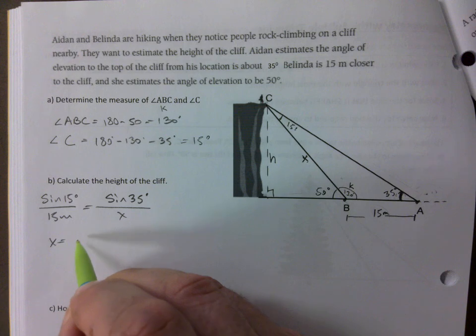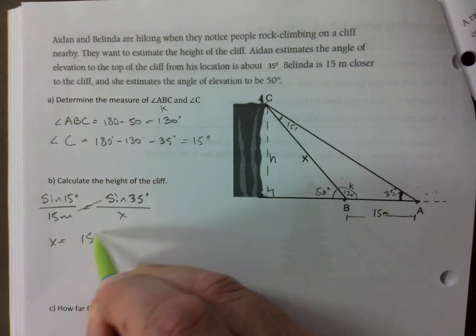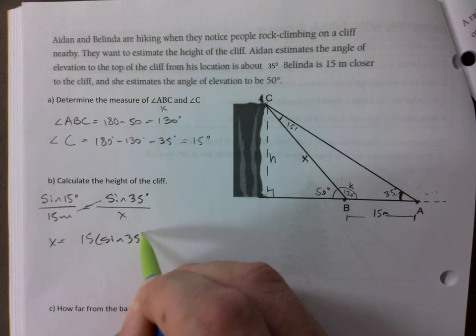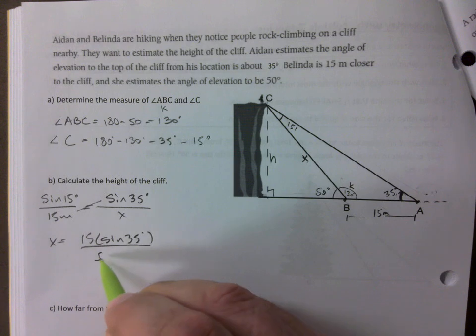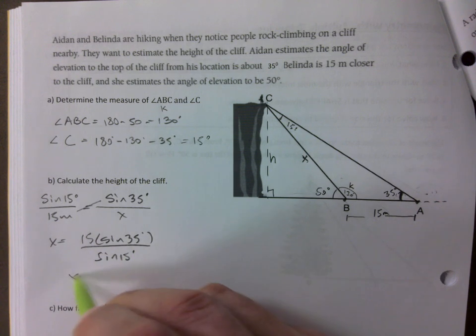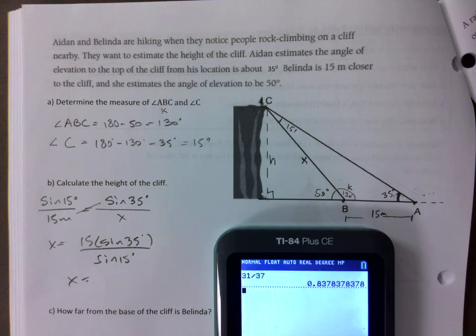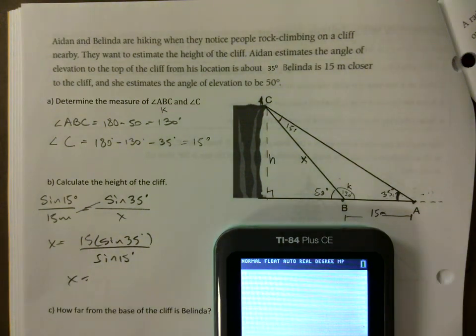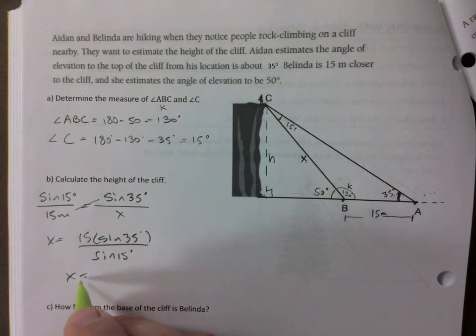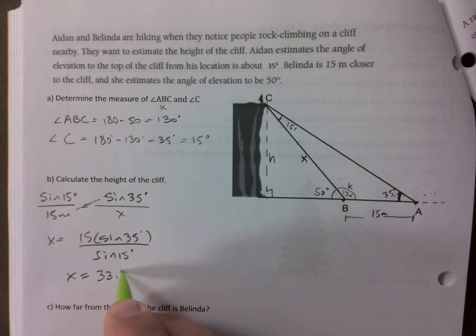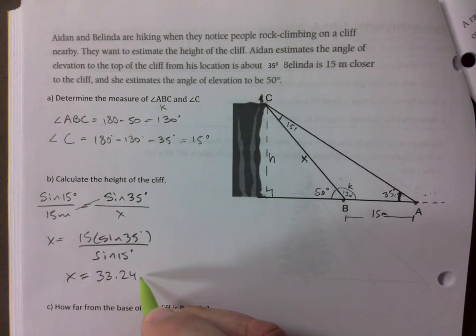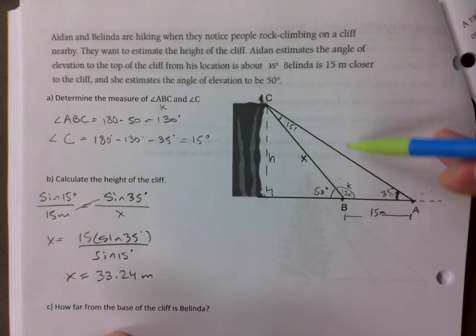Okay, so 15 times that divided by sine of 15. And I have to redo this apparently. What is it? 33.34. Okay. Sean, is that what you got? Anybody solve for this side?